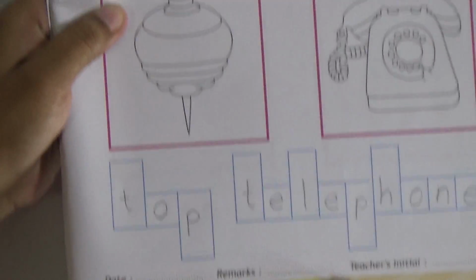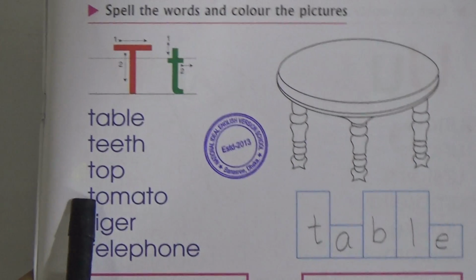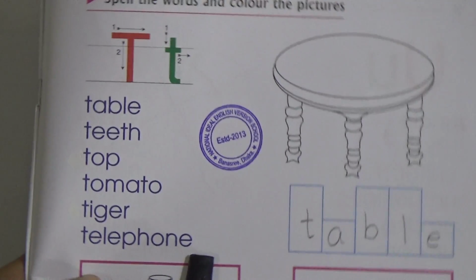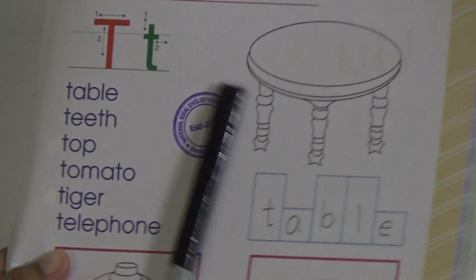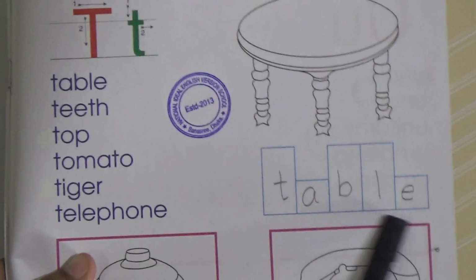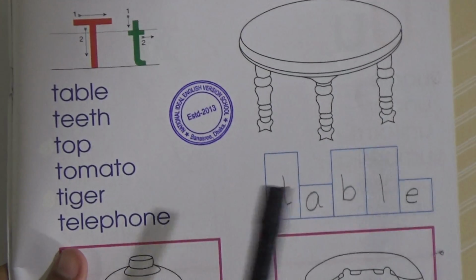Page number 23, the last page for today. T. T for table, teeth, top, tomato, tiger, and telephone. So look at the first picture. What is this? This is the picture of a table. T-A-B-L-E, table.